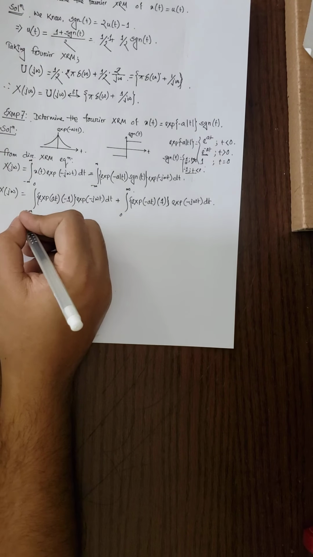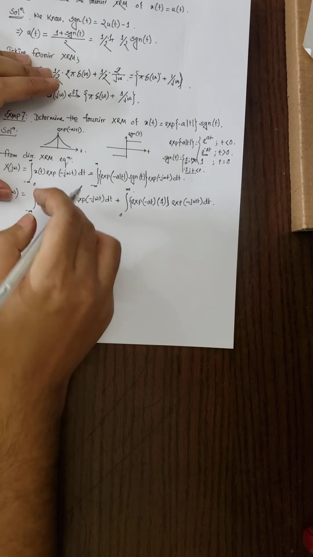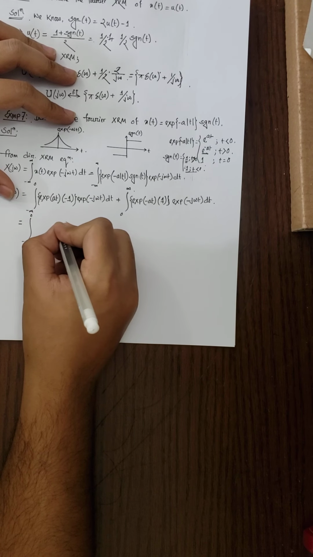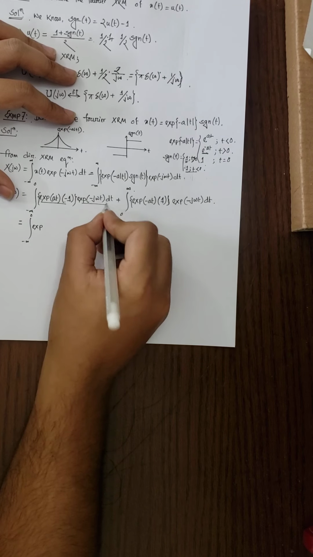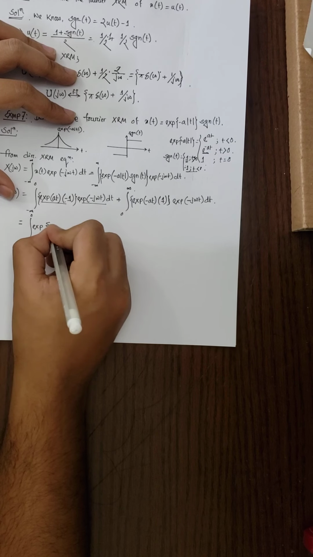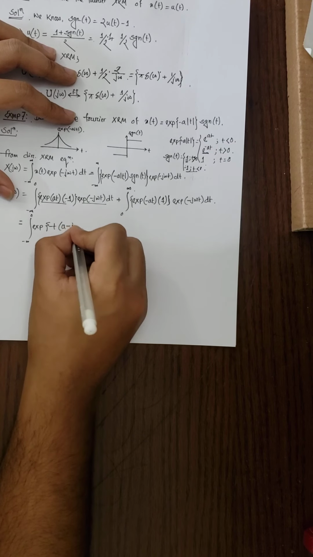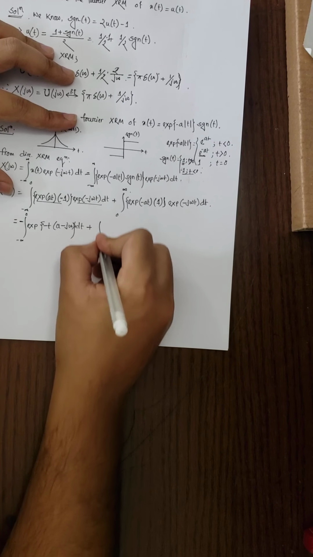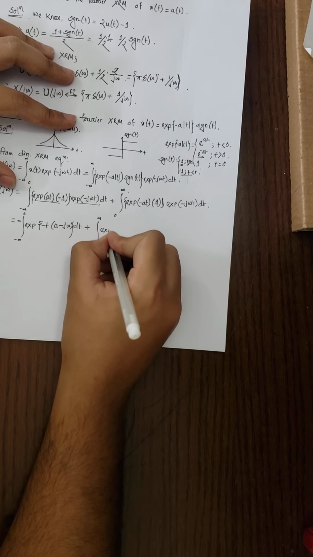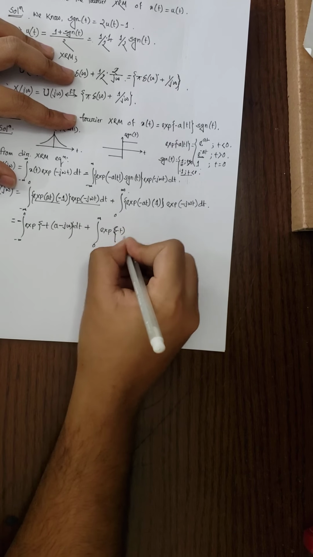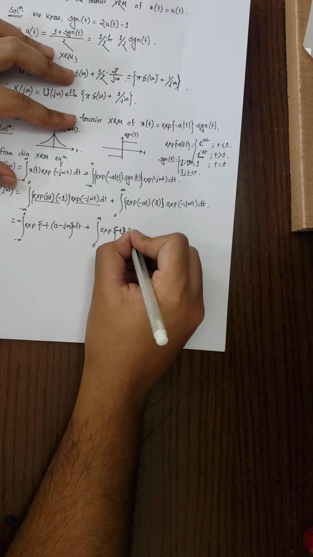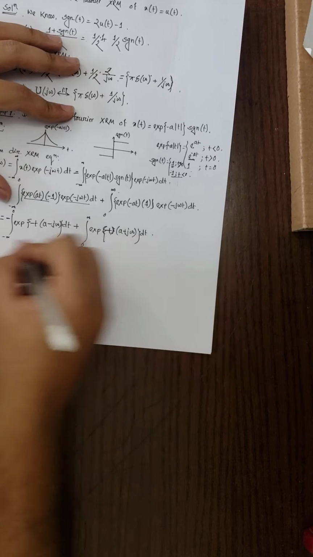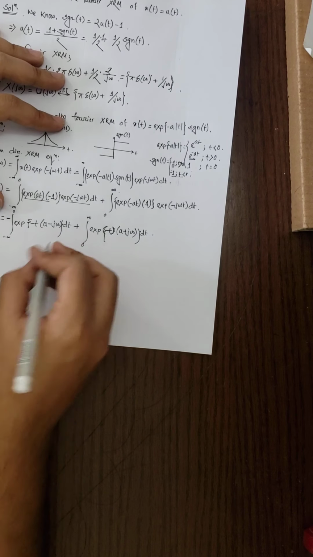Okay, now from some simple mathematical calculations, we can multiply these two exponentials. From negative infinity to 0, multiplying this term and this term, we get e to the power (a minus j omega) t dt, and this negative will come outside, plus the integral from 0 to infinity of e to the power minus (a plus j omega) t dt.